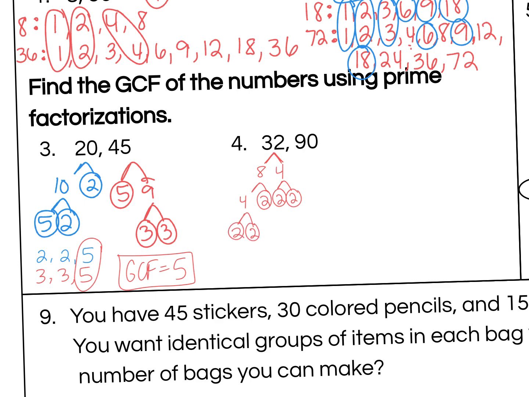Okay, so I'm going to list all of my prime factors. So I have 2, 2, 2, 2. I have 5 of those. Okay, now we're going to go over and do the 90. And I'm actually going to write 90 over here so I have more space.